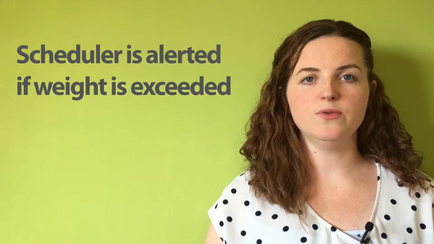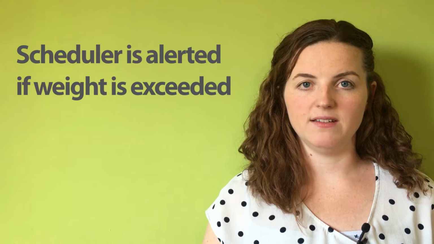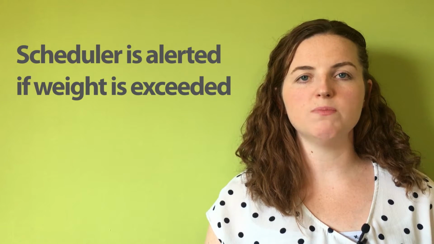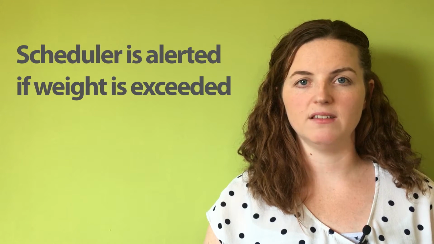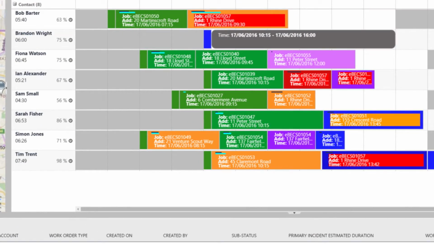Then what happens when these work orders are scheduled via the automatic routing or through the schedule assistant, the scheduler visualizing the schedule board will be alerted if the weight is exceeded. Now, we support multiple types of exceedation of weight. It could mean that because of the weight, the driver now has to have an orange plate on, or perhaps because they're carrying hazardous weight, they need to wear an orange plate. So we visualize that through the schedule board.